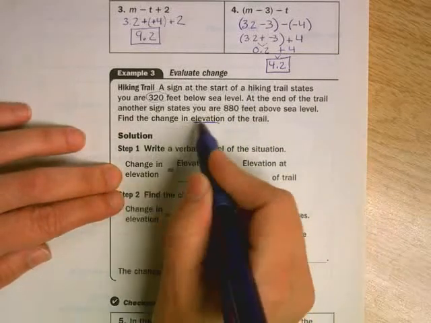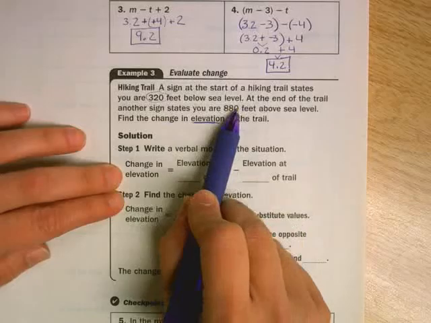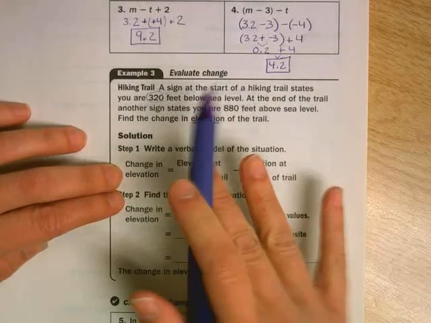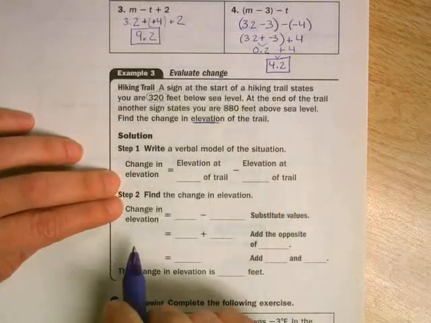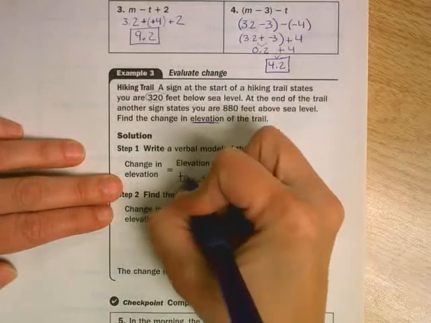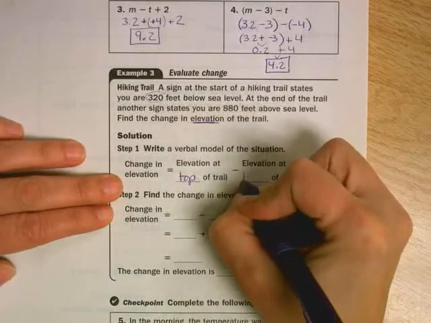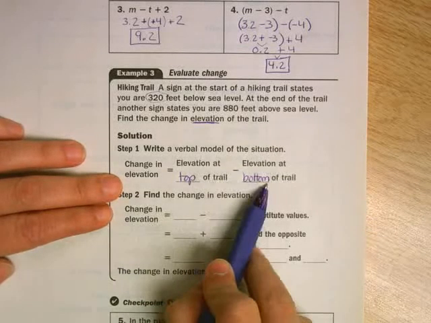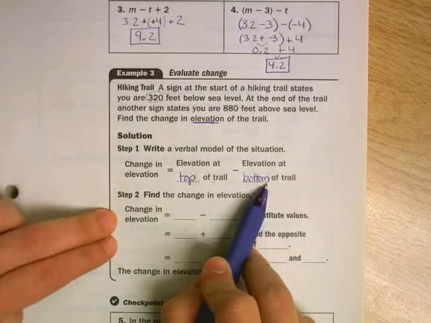So the change in elevation, we're going to take our highest minus our lowest in this case, and that's going to give us the difference in elevation. So the change in elevation is the elevation at the top of the trail minus the elevation at the bottom, or maybe the end minus the beginning, either way.